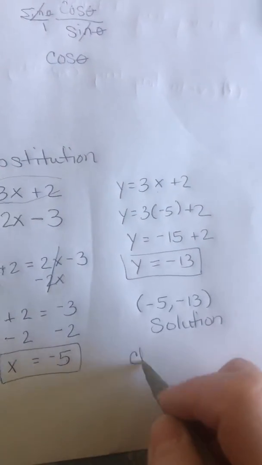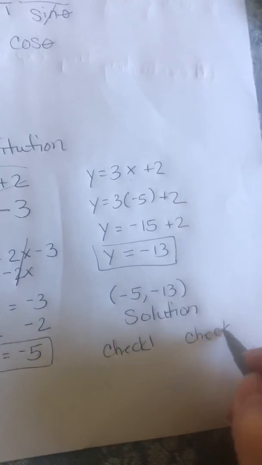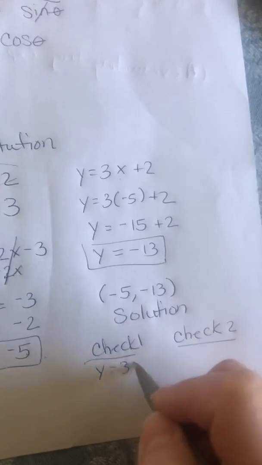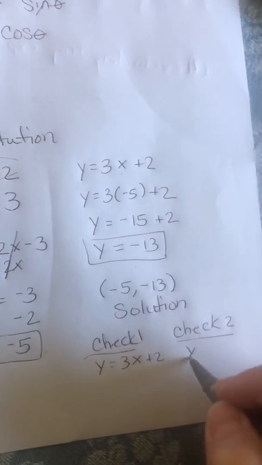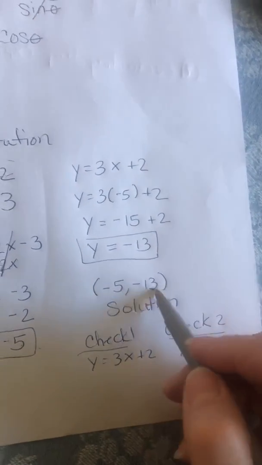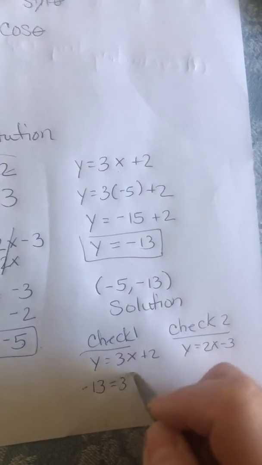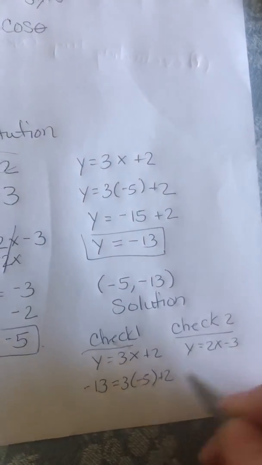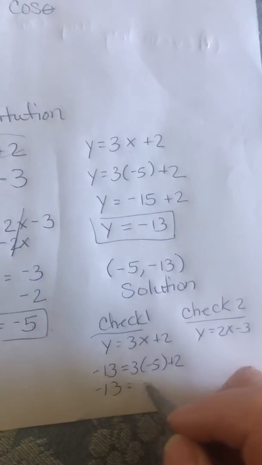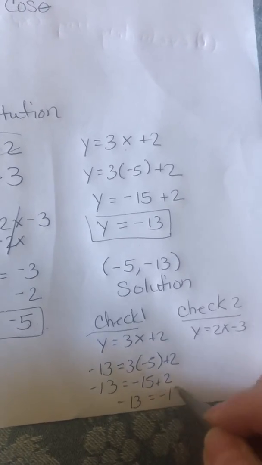So to check, we have two equations, so we have two checks. First thing is we're going to write out our equations. And we're going to take the x and sub it in, and the y and sub it in. So we get negative 13 equals 3 times negative 5 plus 2. And we're just going to simplify here. So we get negative 15 plus 2, so negative 13 equals negative 13.